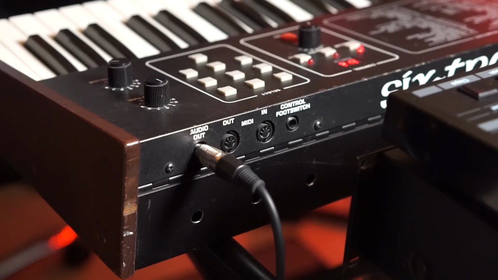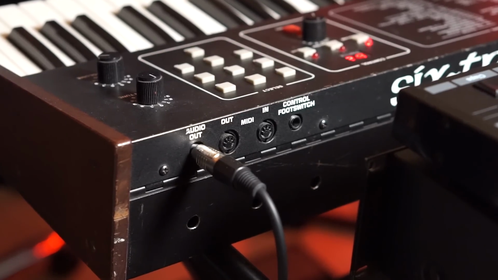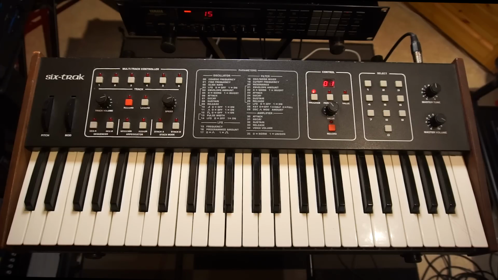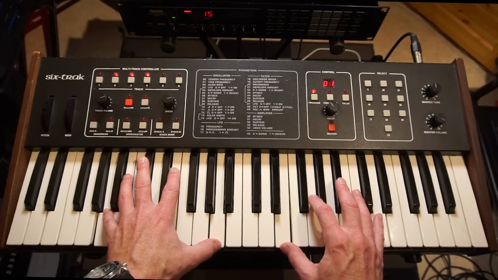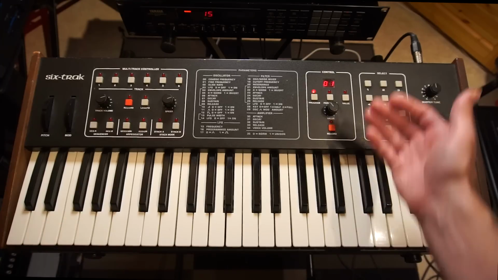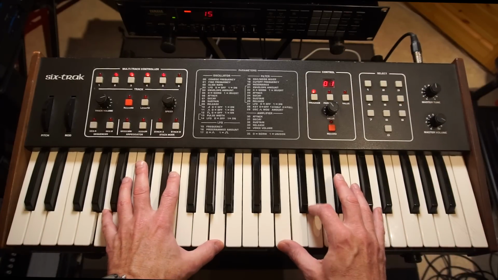At the back we have a mono output, we have MIDI in and out, and a controller foot switch, and that's basically it. And that means that all the sounds coming out of this will be in mono. Very authentic mono actually, but let's engage a stereo chorus.